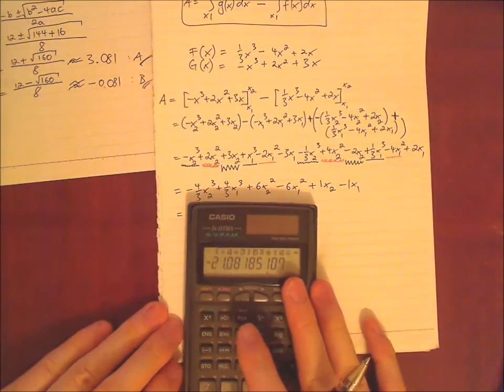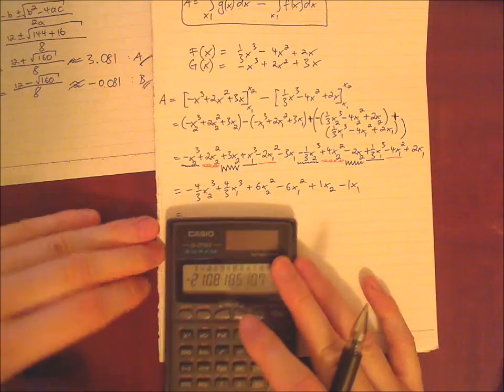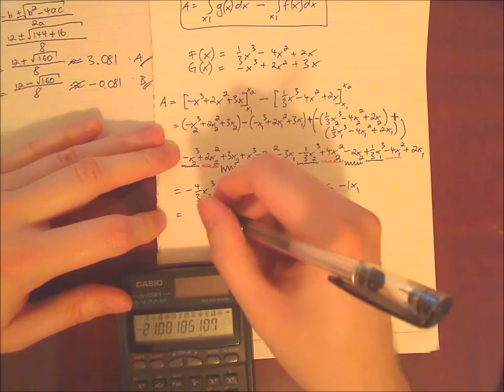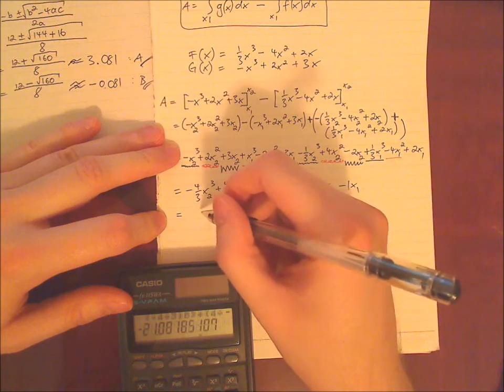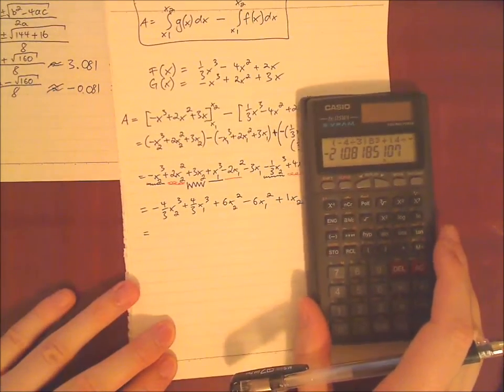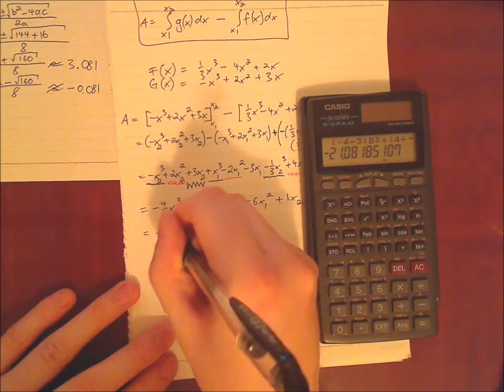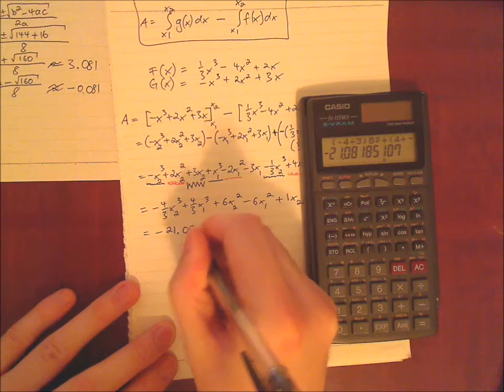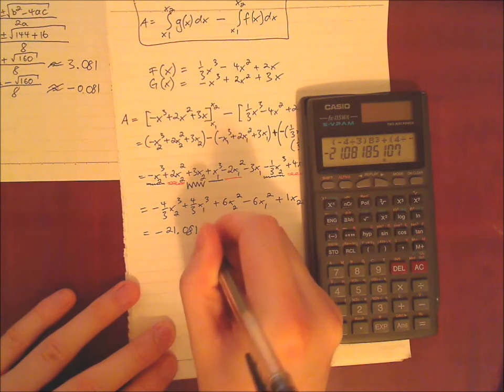And now we see the value is negative. So we didn't make a big mistake, but I think there's some mistake. I will talk about it later, but the value is correct. So the value is minus 21.0819.